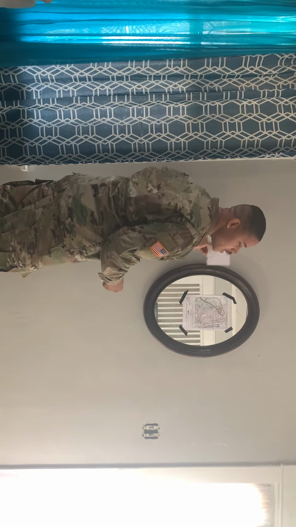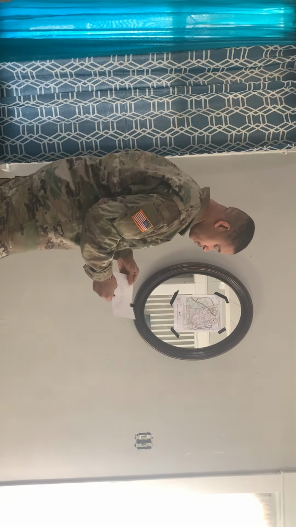Right now, I'm going to show you a demonstration of how to determine the grid azimuth using a protractor. Watch this demonstration. I took my protractor, and this is the military map.